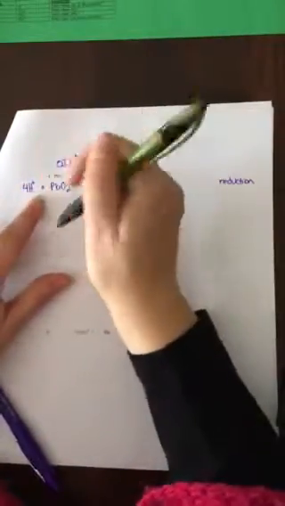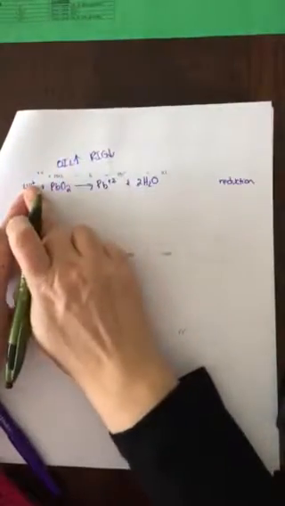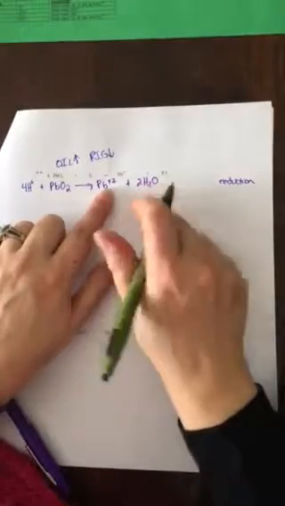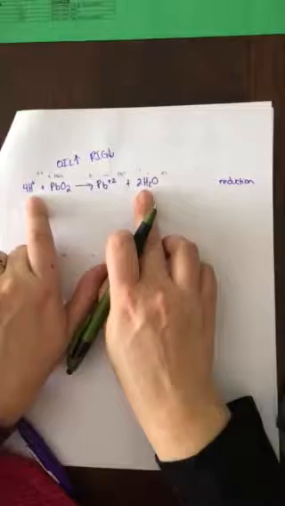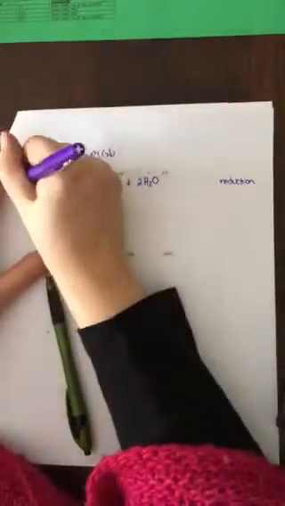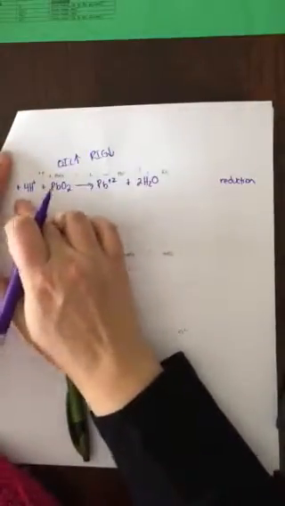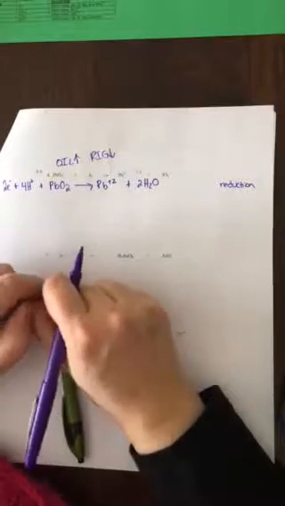Now we have a situation where we have to balance our charges. That's our next step. So this right here has a positive 4 on the reactant side, because this is 4 plus 0, and the other side has +2. I need to make it so they have the same charge. So we said this is reduction, okay? That means we're gaining electrons. That means we're adding them to the reaction, so that would be on the reactant side. We're going to add 2 electrons because then my overall charge is +2, just like the other side. So we're good to go. So that is our first half reaction.